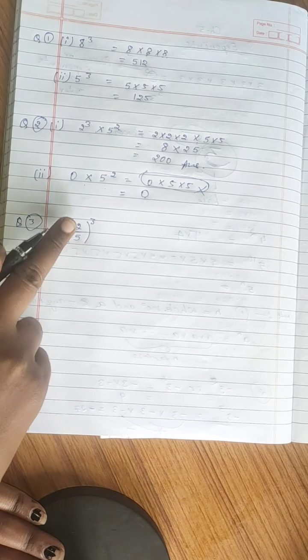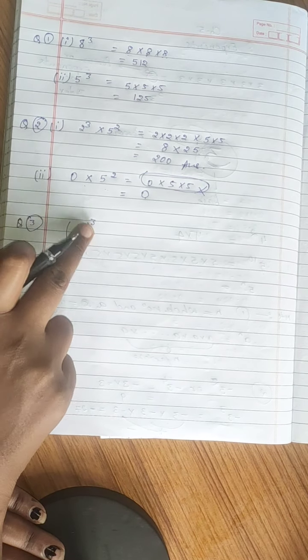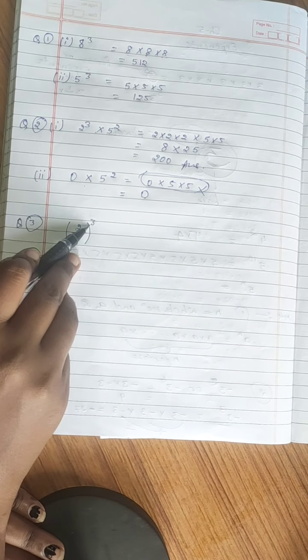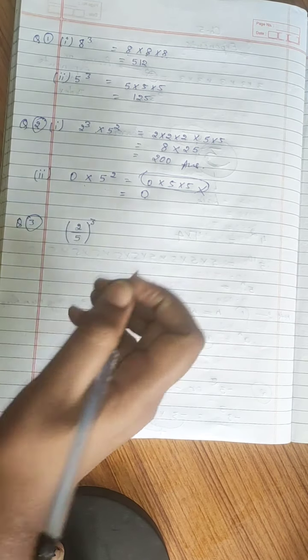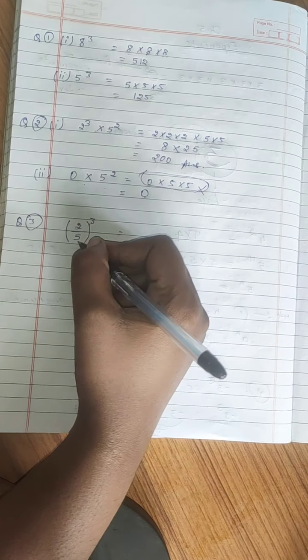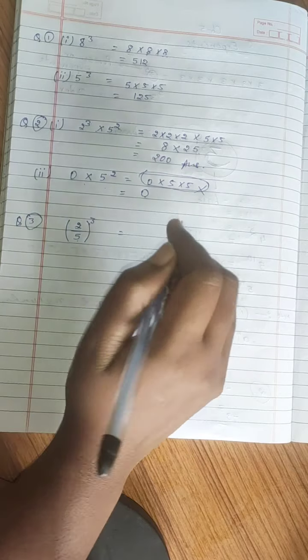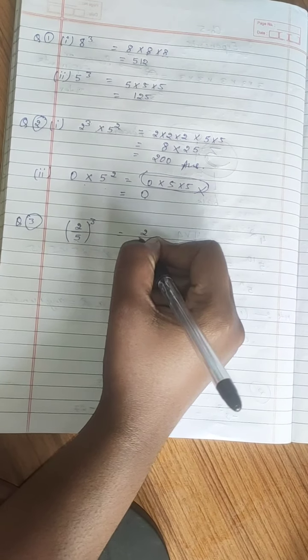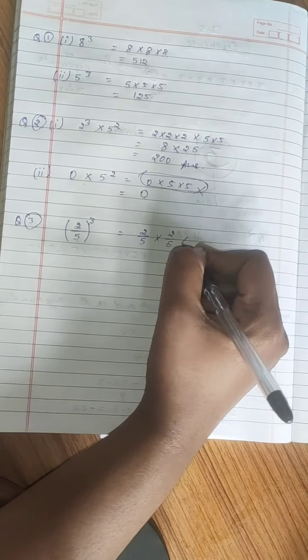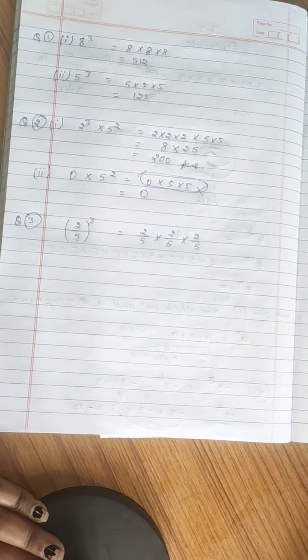Now, I have written 2 by 5 in the bracket, and on the right side of the bracket I have written 3. So, it means we will multiply 2 by 5 how many times? 3 times. So, 2 by 5 into 2 by 5 into 2 by 5.